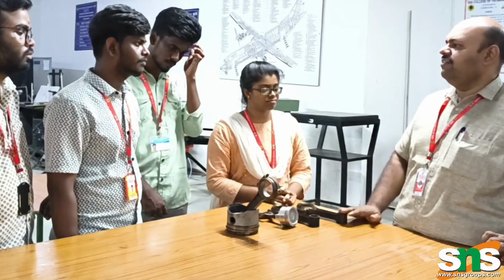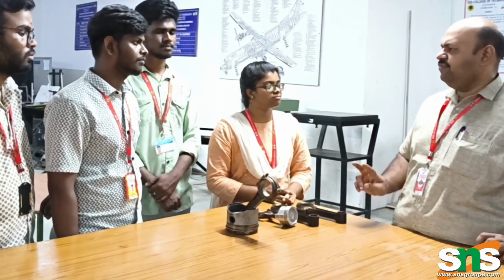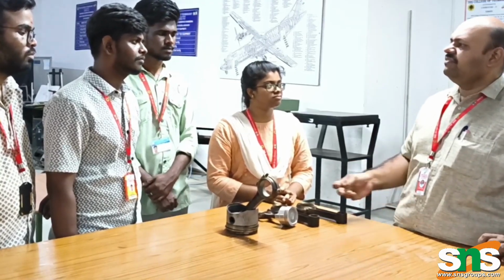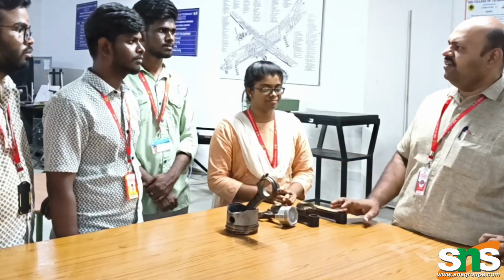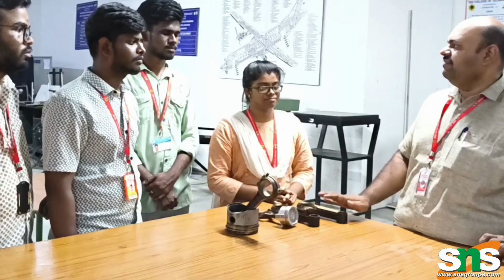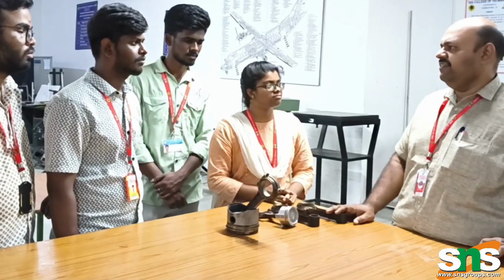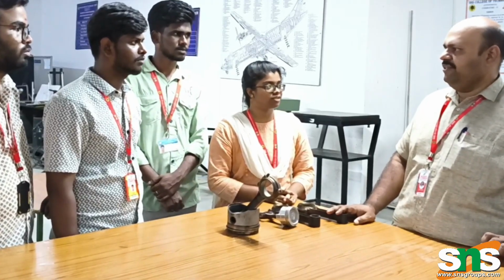Likewise, this connecting rod will also fail at one point because of two things: one is fatigue, the other is material defects. With that, we have to have the knowledge of how many cycles it will work, and we have to design the component accordingly. Okay, thank you.